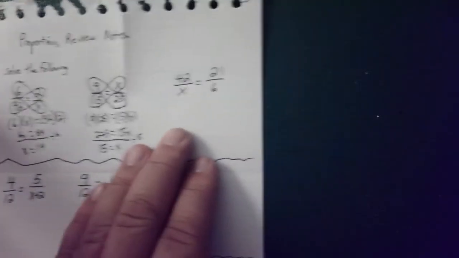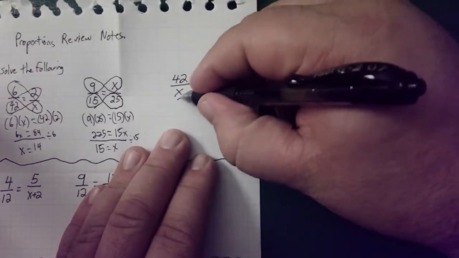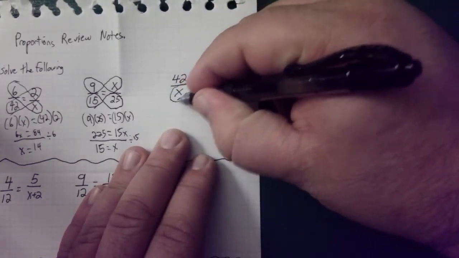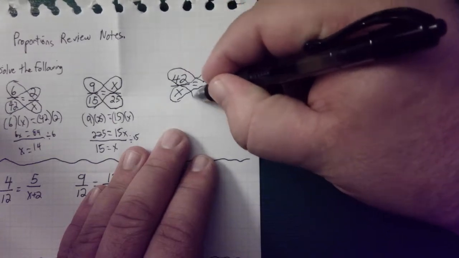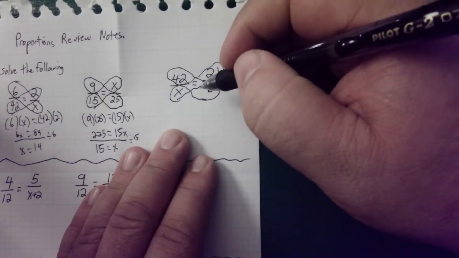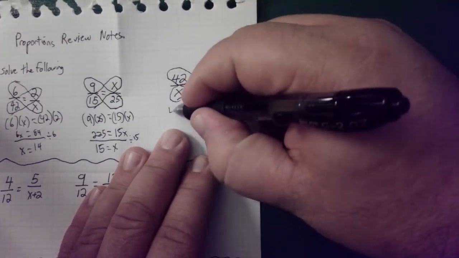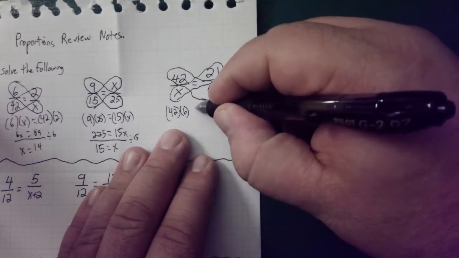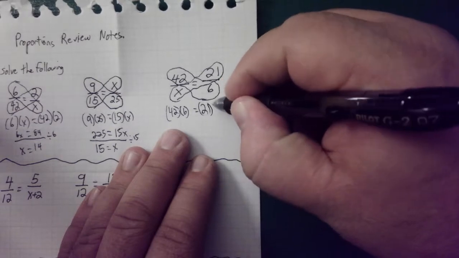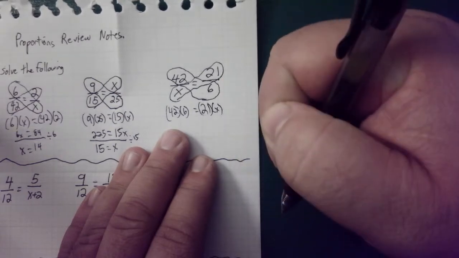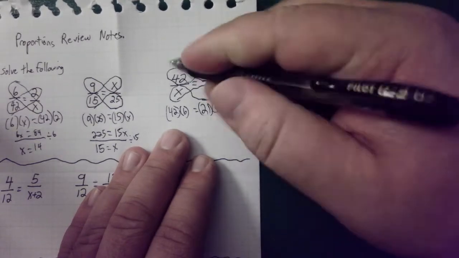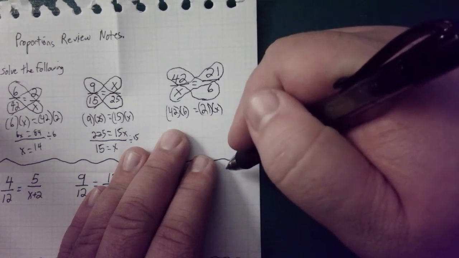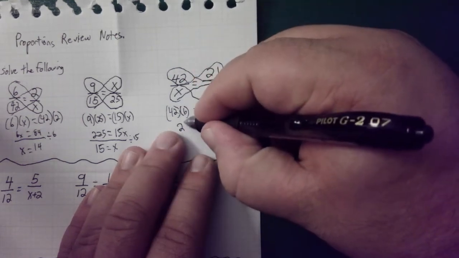Coming over here to this one, I would again cross multiply. Multiply those two things, multiply those two things. 42 times 6, we're going to have here. And 21 times x over here. Well, 42 times 6 is 252.